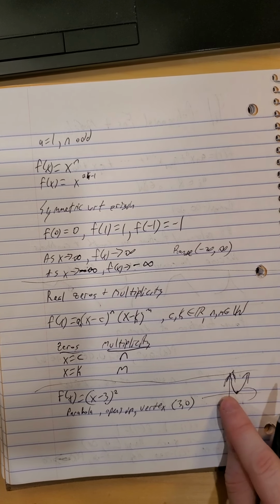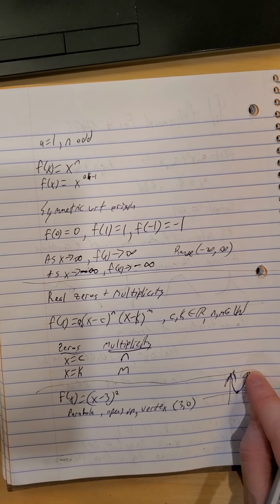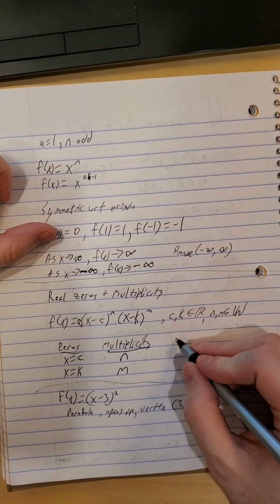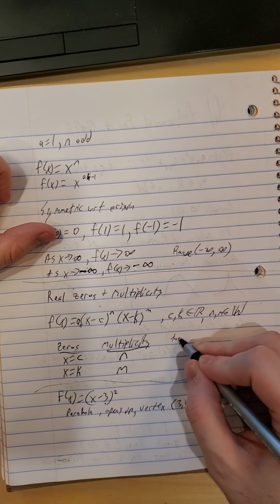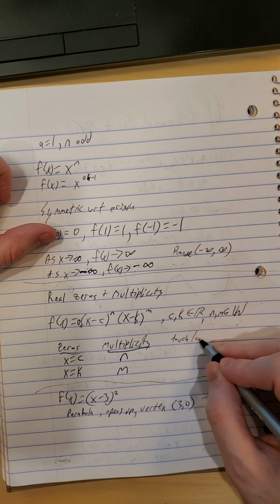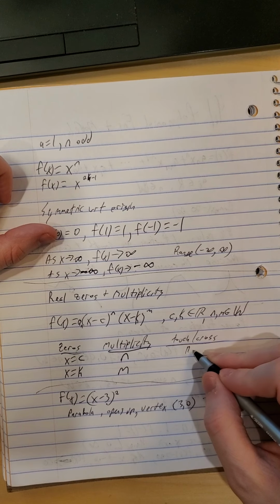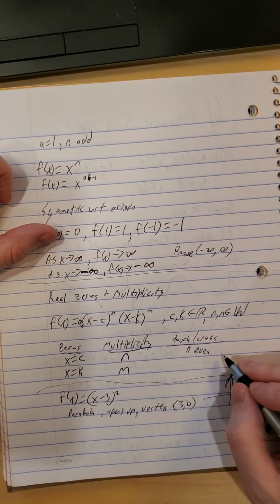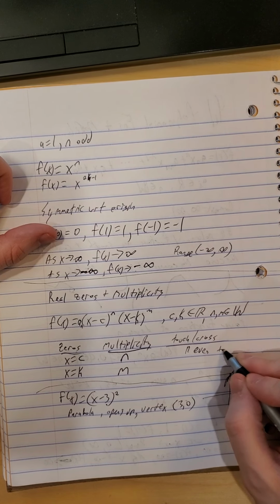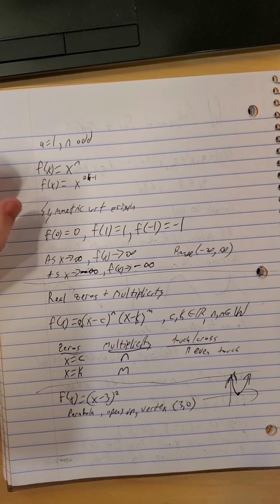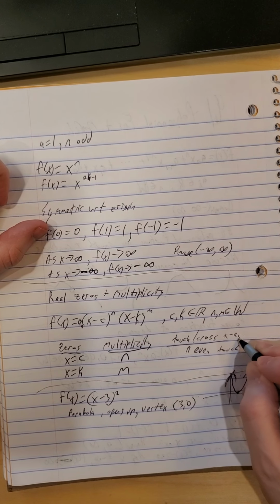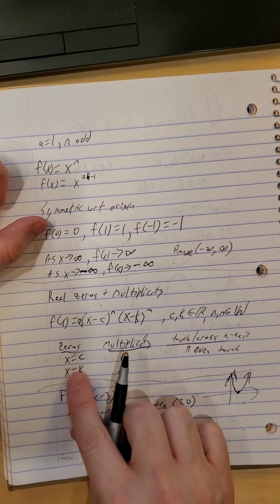Notice that the graph basically touched the x-axis and bounced back. So if n is, we'll assume even, it will touch the x-axis at x equals c.